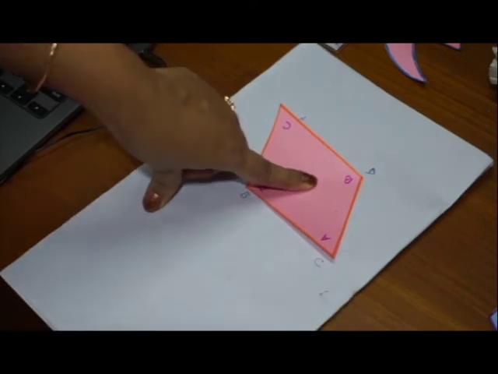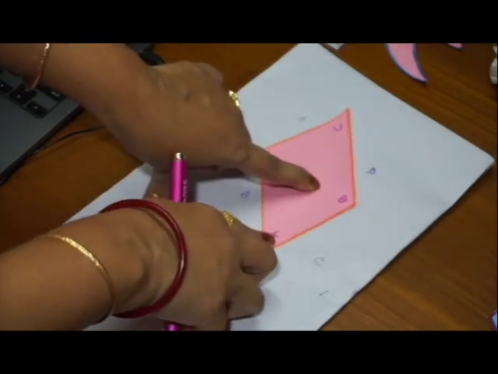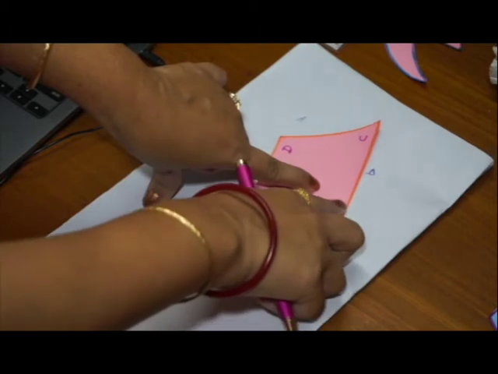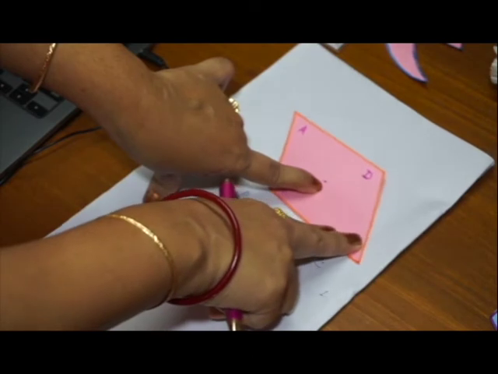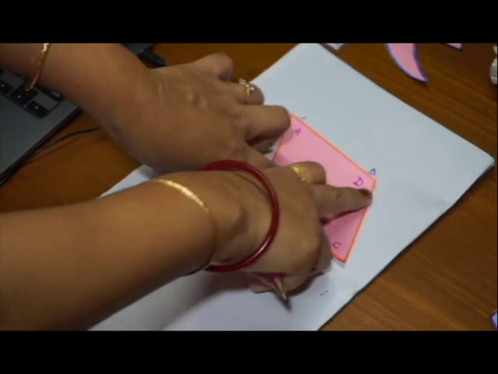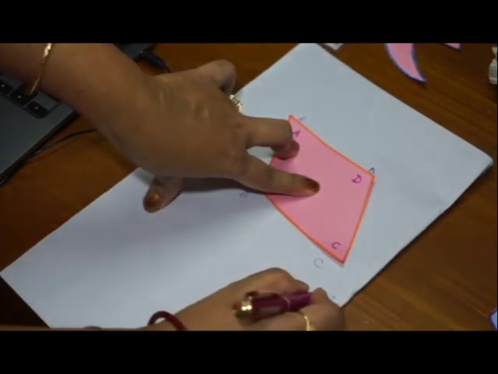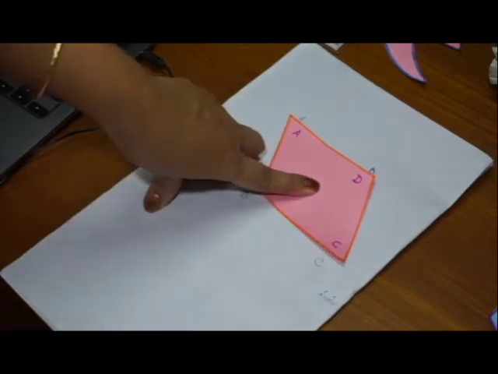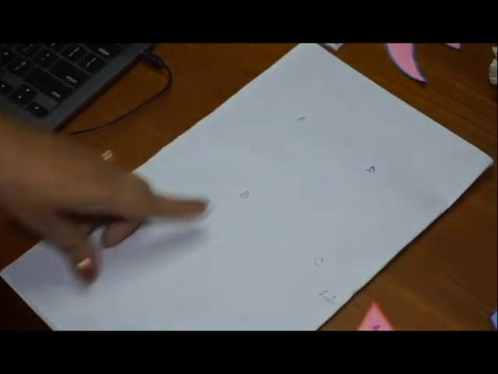Let us rotate once again. We see that the vertices have come back to the original position. Hence, the rotational symmetry of a parallelogram is of order 2. Please remember, a figure with rotational symmetry of order 2 is said to have point symmetry.